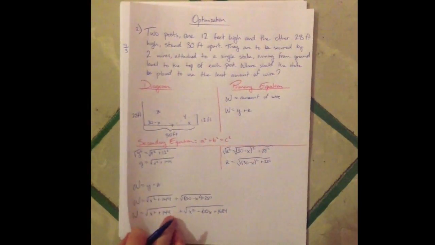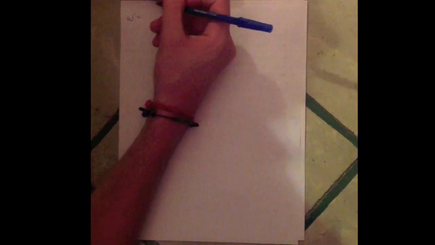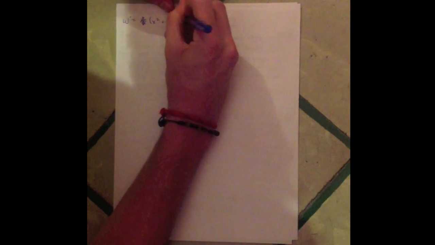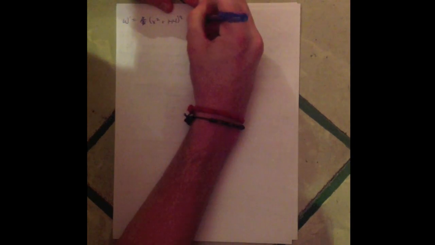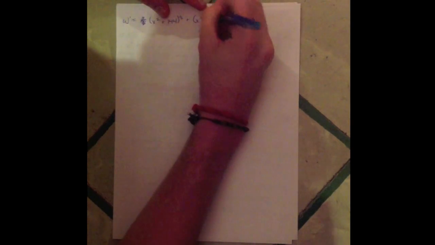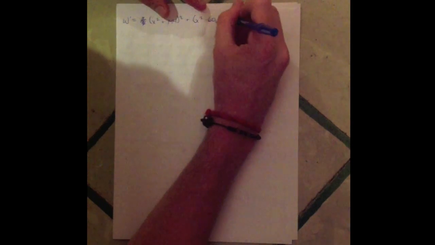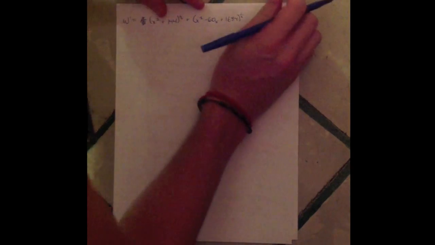Afterwards, we have to differentiate W. So W prime would be equal to (x squared plus 144) to the 1 half plus (x squared minus 60x plus 1684) all to the 1 half.